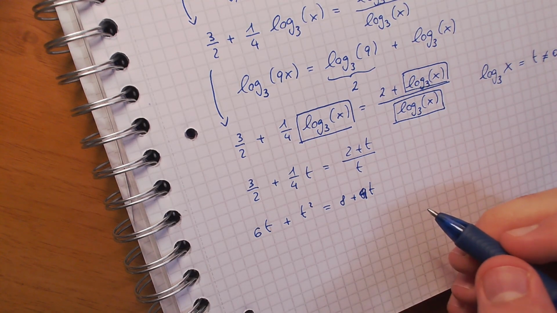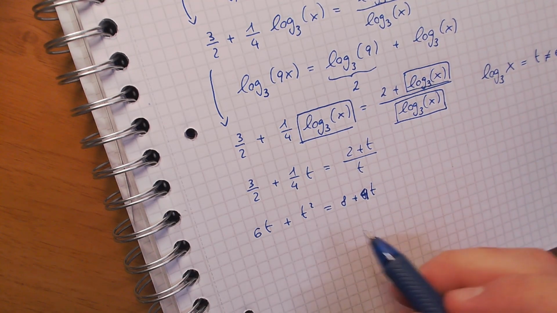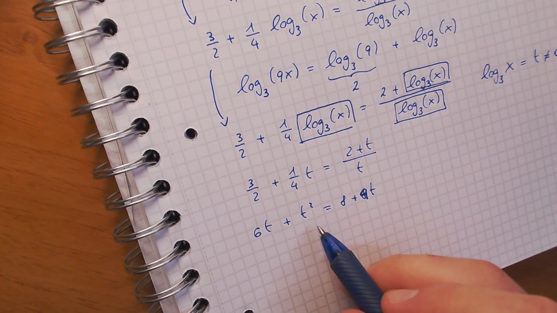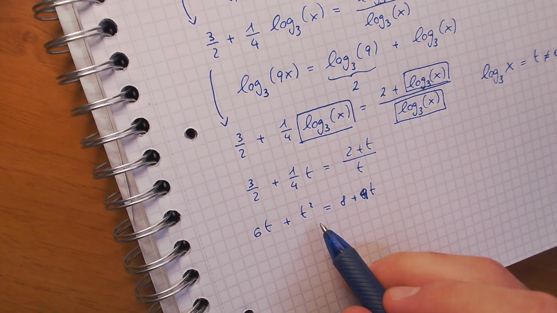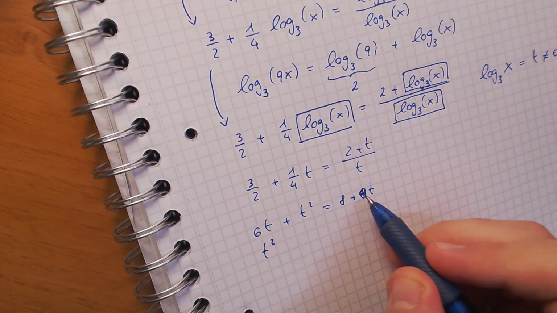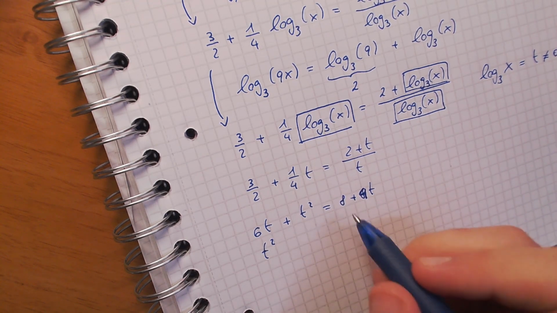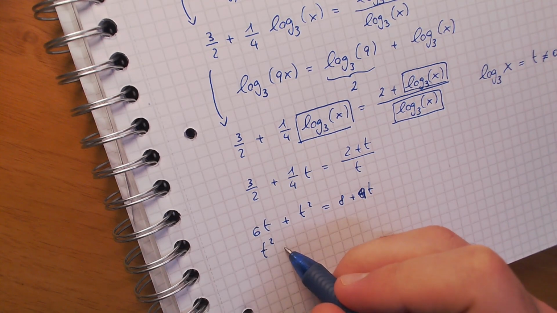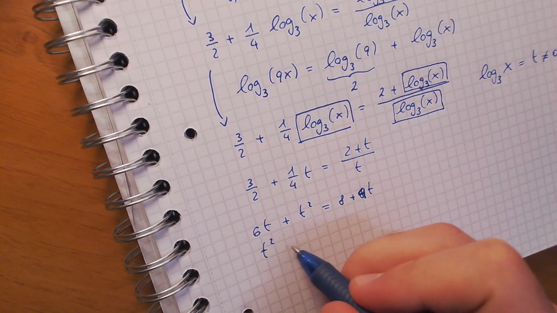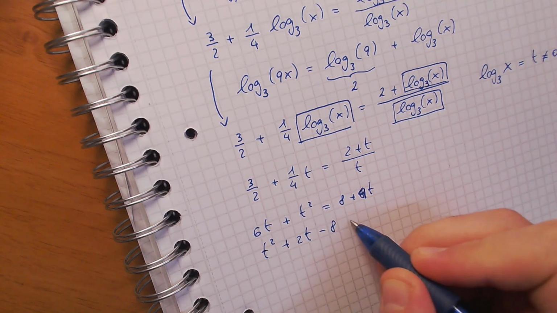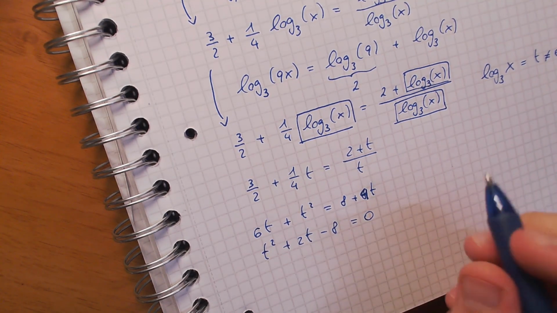Okay, so at this point you can notice that we got basically a square equation, and to solve it we can move all the terms onto the left side of the equation. So we get t squared plus 2t minus 8 equal to 0.